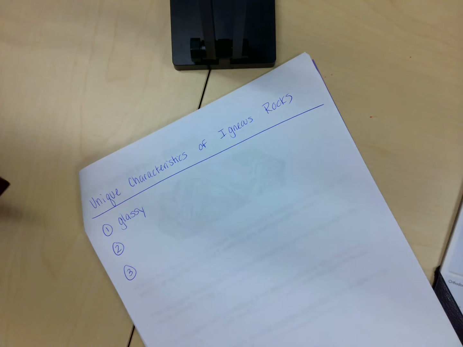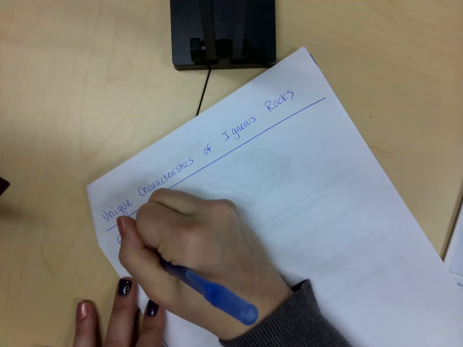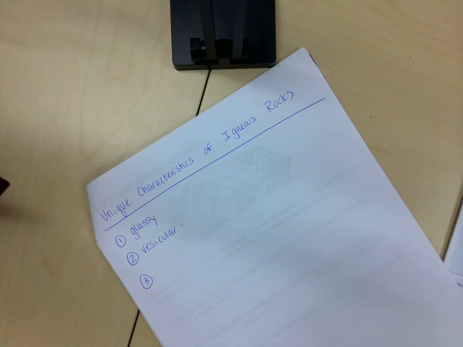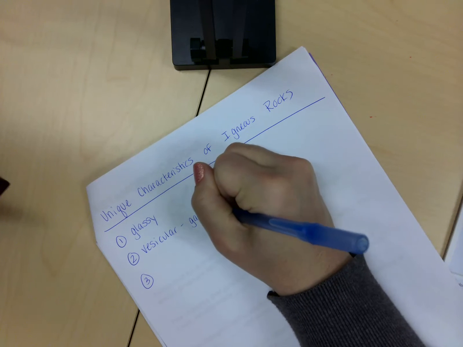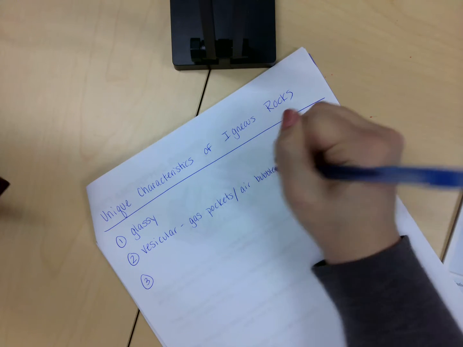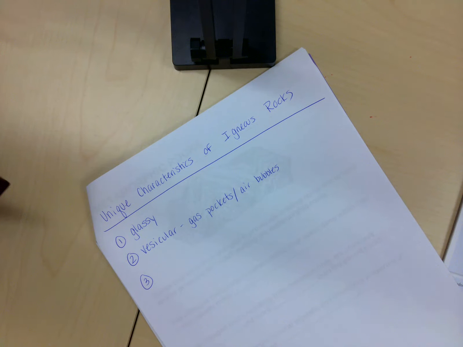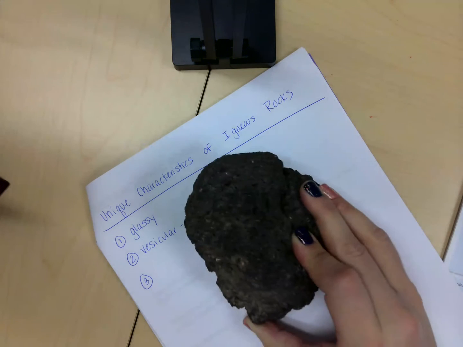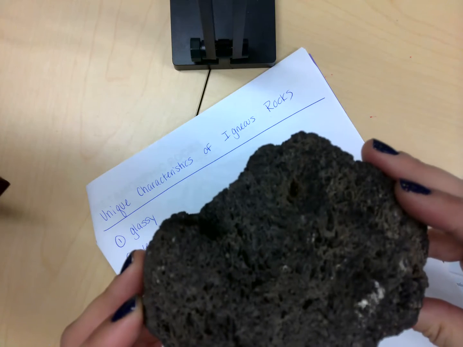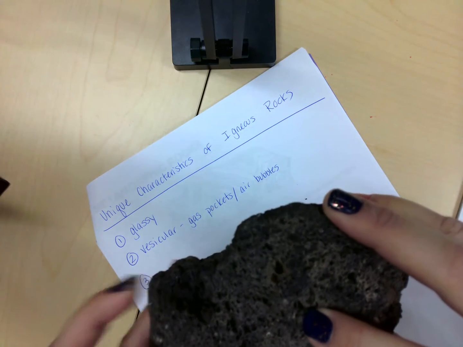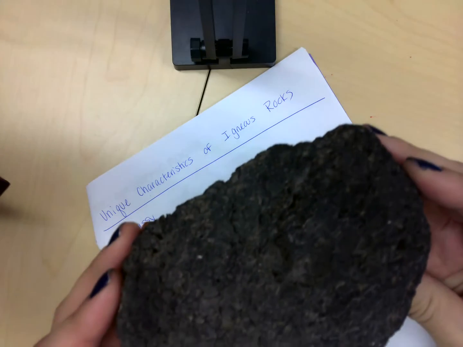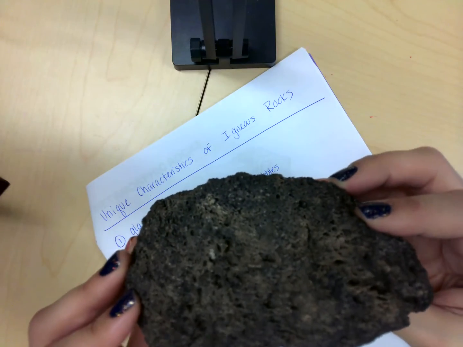Okay, moving to characteristic number 2. Igneous rocks are the only ones that are vesicular. Vesicular is a strange sounding word. What that means is the rock has gas pockets or air bubbles. These rocks form when the foam on lava solidifies. This is the kind of rock that you get. So here's an example of a vesicular igneous rock. You can see, as I move it closer to the camera, that you have all those gas pockets in it. Here's a gas pocket here. So you can see the different gas pockets and air bubbles in this rock. That would be a vesicular igneous rock.